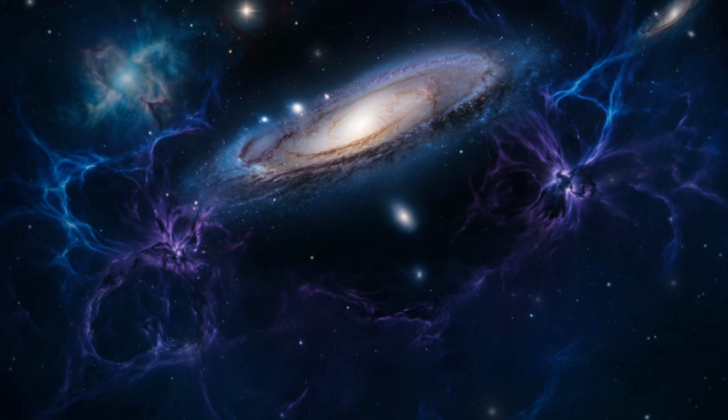Some of the most detailed maps of this invisible structure have been produced using space telescopes operated by the European Space Agency and NASA. Their instruments can detect incredibly subtle distortions in the shapes of distant galaxies, revealing the gravitational fingerprints of dark matter spread across the universe. But perhaps the most striking evidence for dark matter came from an extraordinary cosmic collision.